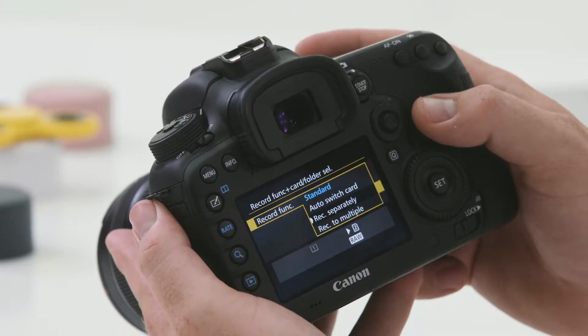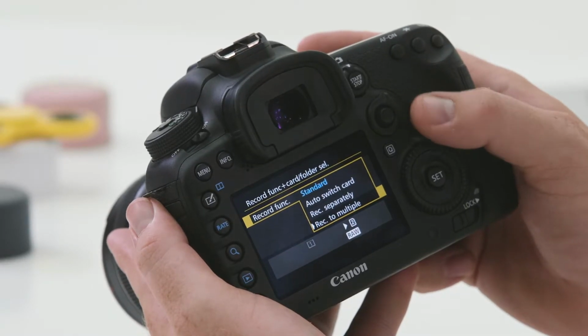Another option is record separately. This will allow the camera to record the individual file to both cards, creating a redundancy or backup. The last option is record to multiple. What this allows us to do is to record two separate file sizes to two different cards.